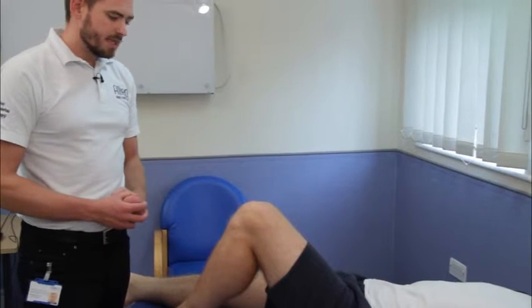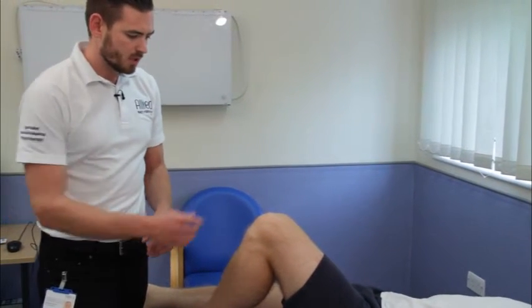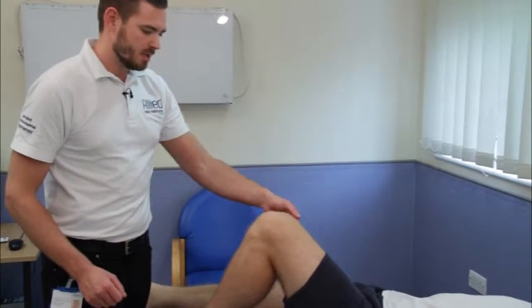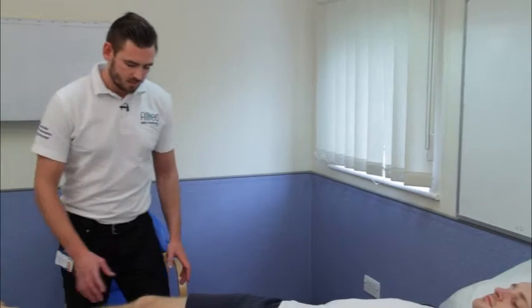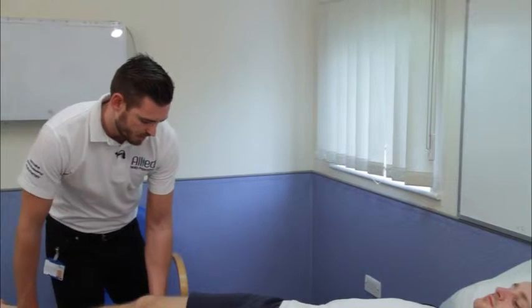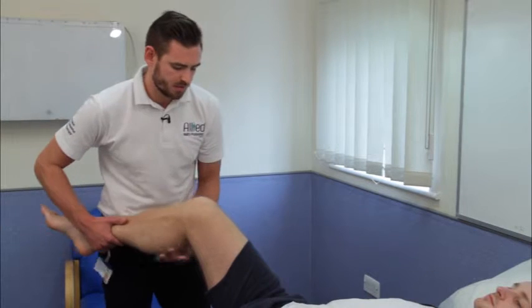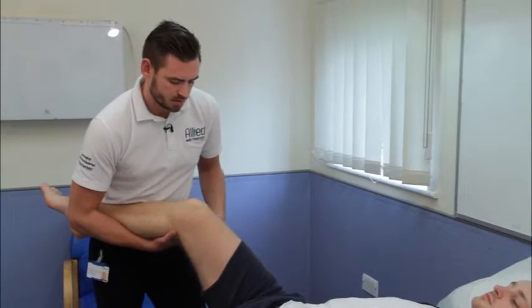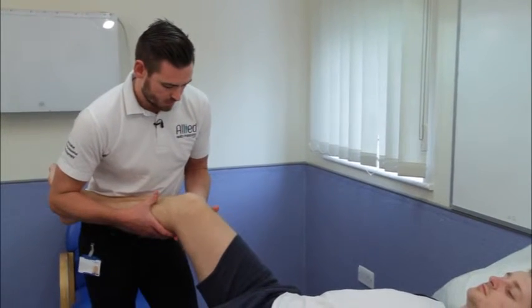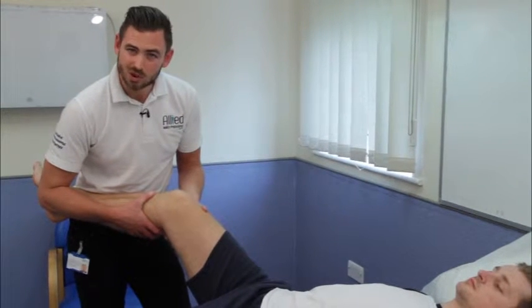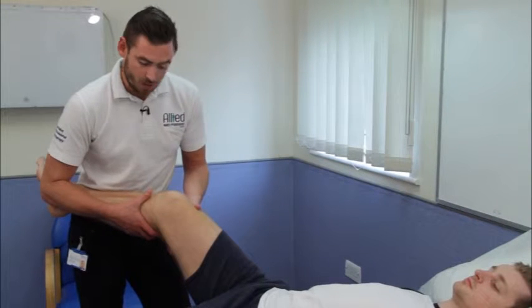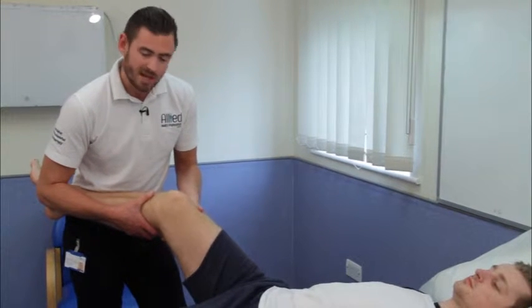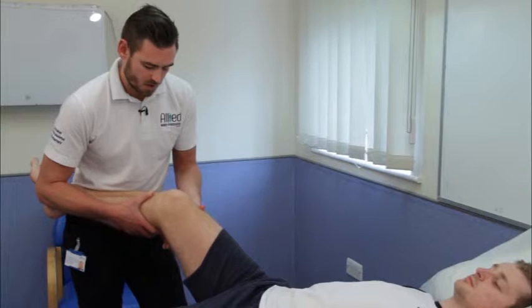If we want to assess the collateral ligaments, so you've got your lateral collateral ligament and your medial collateral ligament, we can do a varus and valgus strain test. So if we're testing the medial collateral ligament first, we're going to take the knee up into 30 degrees, make sure it's nice and supported, and we're going to apply a valgus stress to the tibia, so we're looking to move the tibia outwards, laterally, whilst stabilising, keeping the femur, the thigh bone, still.